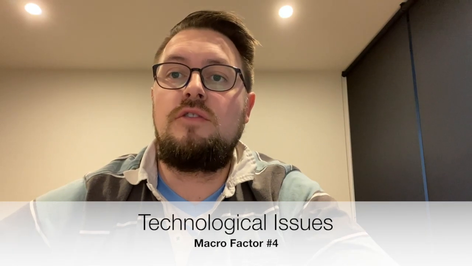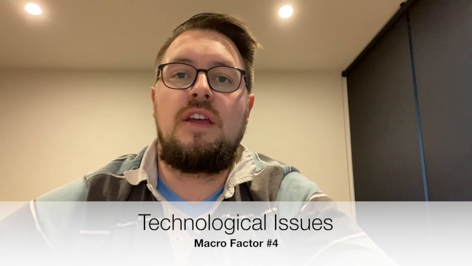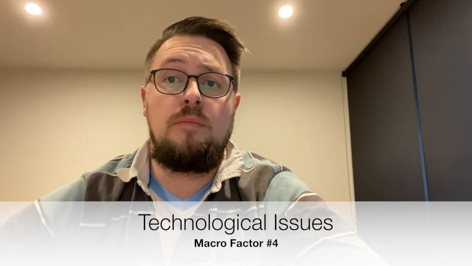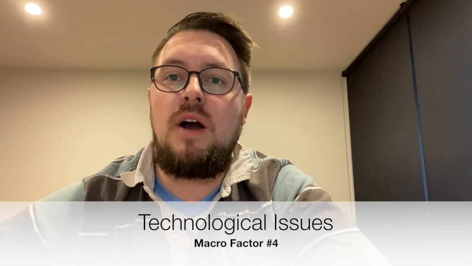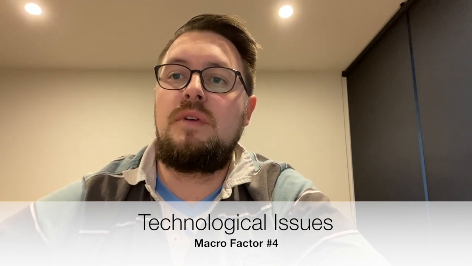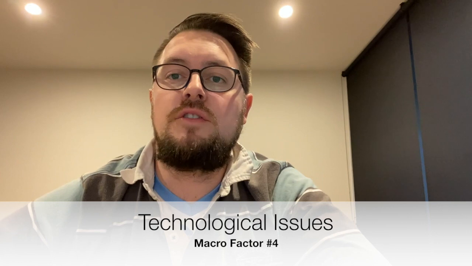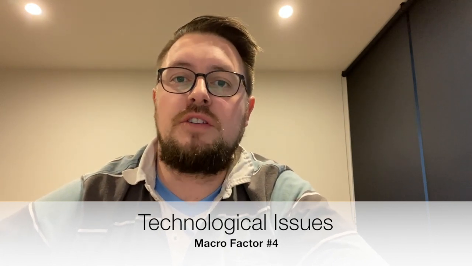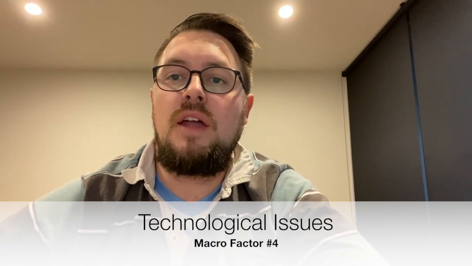The fourth macro factor we will look at is technological issues. Technological issues refers to the issues relating to the growing use of tools, techniques, or systems by businesses to solve problems or serve a purpose. Technological issues including changing markets and technological development need to be considered when planning a business. Technology is ever increasing in its complexities, applications, and abilities. Successful business planning needs to be implemented to navigate these developments and changes to achieve the best outcomes for the business.